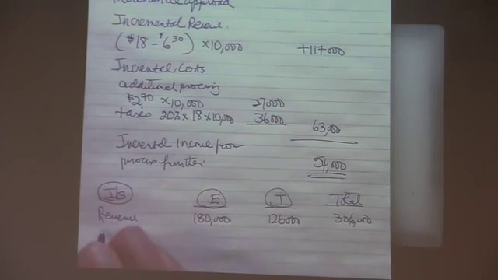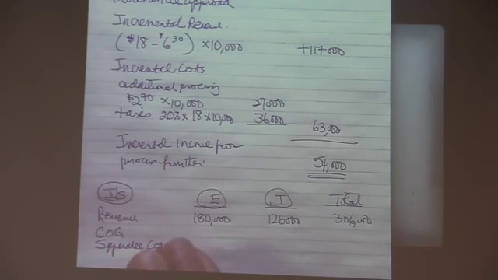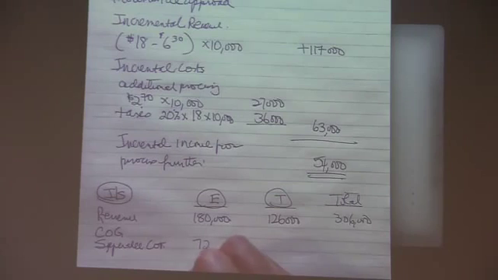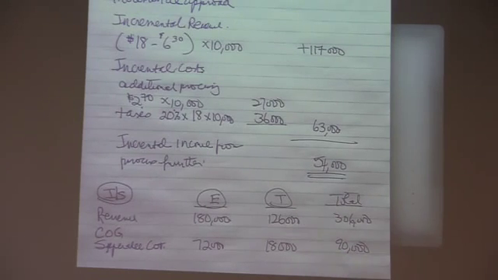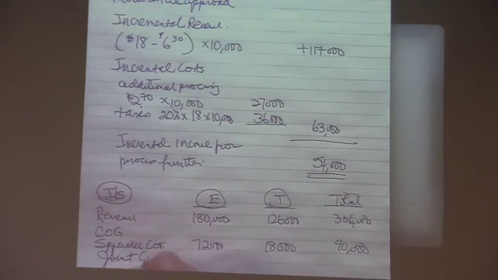Now, what about cost of goods sold? The separable costs. We know these are the two, the 90,000, so 72. And the 18. And the joint cost. The joint cost was going to be a 50-50 split.